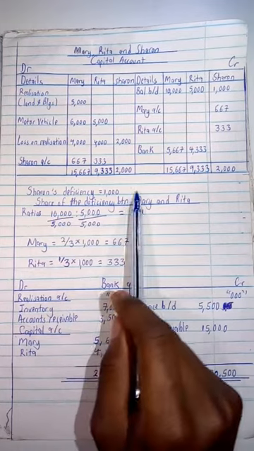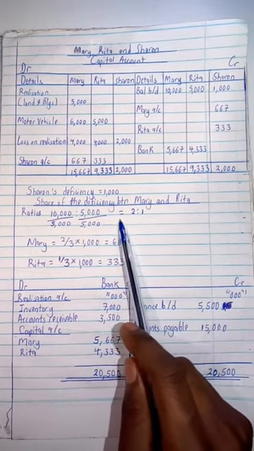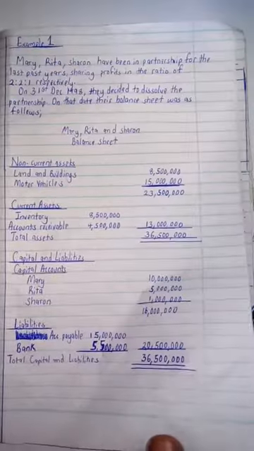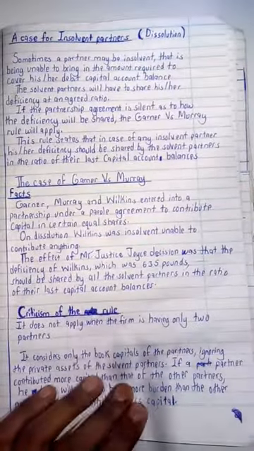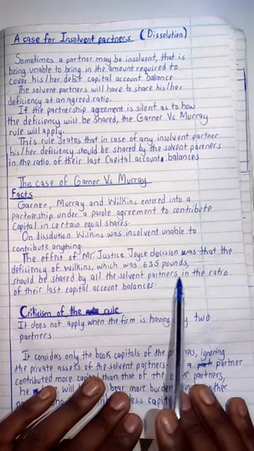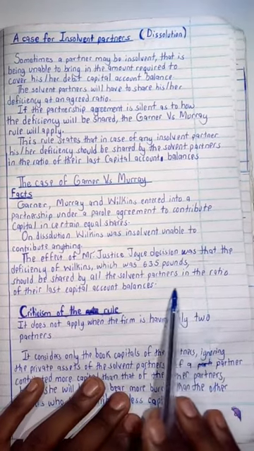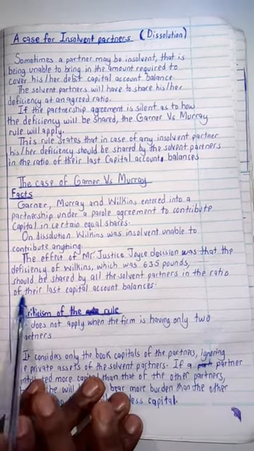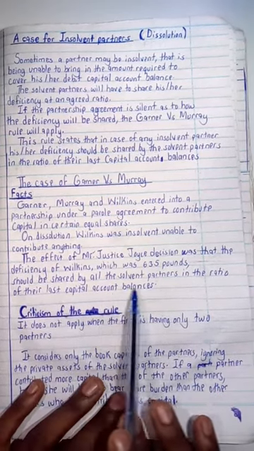So you're going to remember from the question, as I was introducing, they say all the solvent partners must share this in the ratio of their last capital account balances.